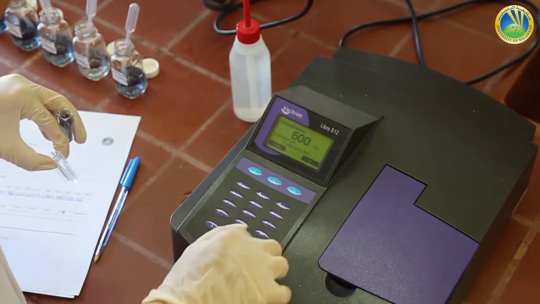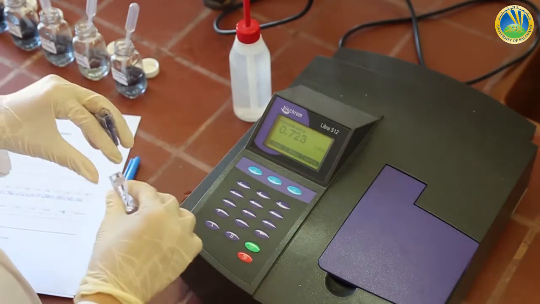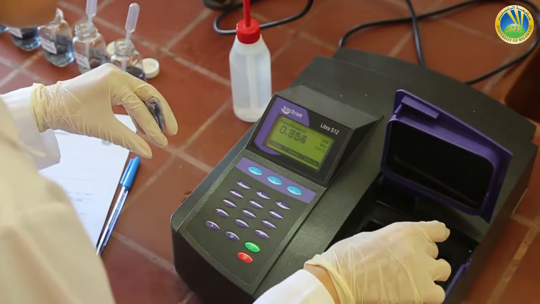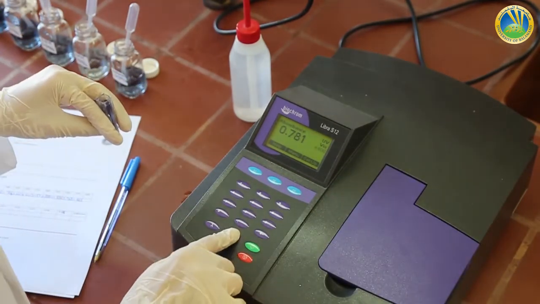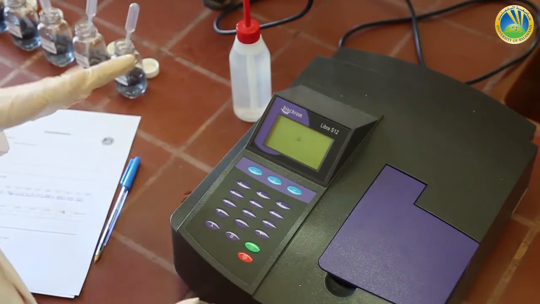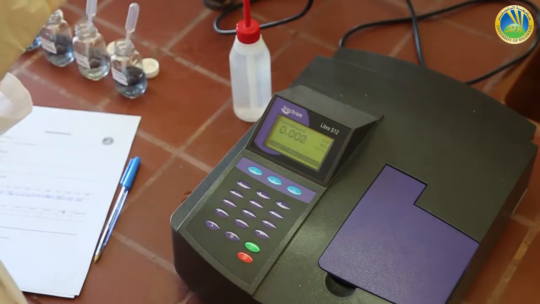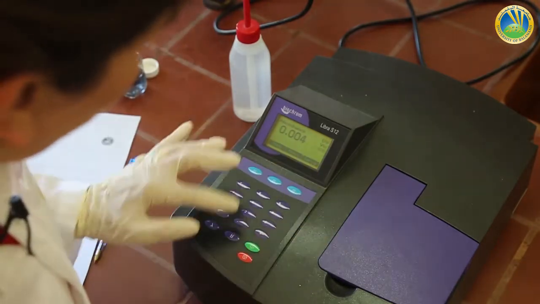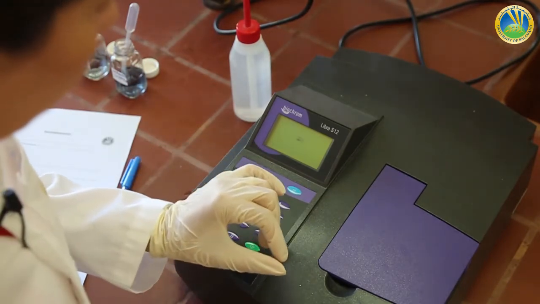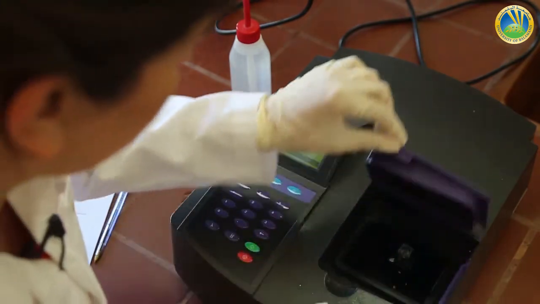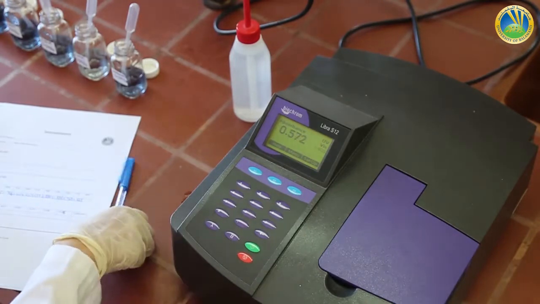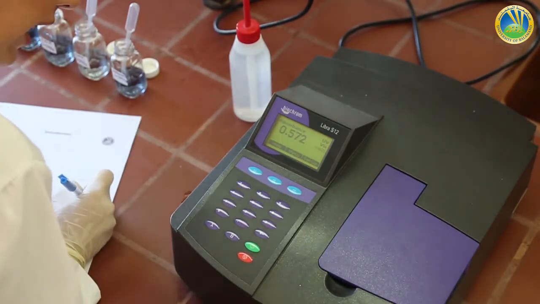600 nanometer. So as I said, since we are changing the wavelength each time, we have to pass our blank. We put our solution and we record the value of absorbance.